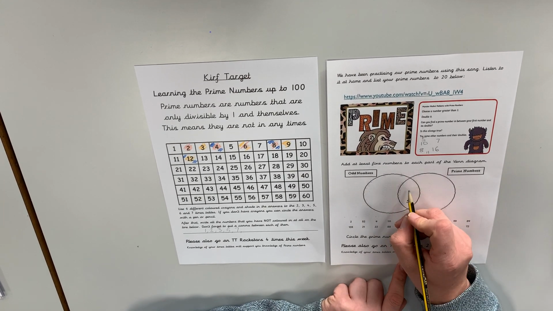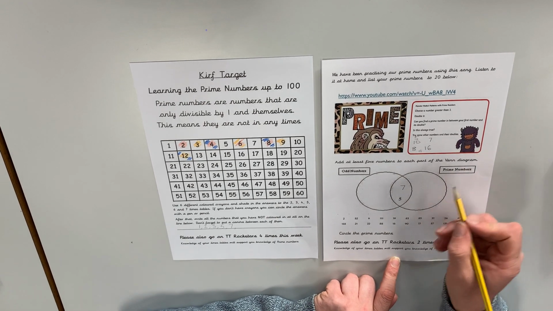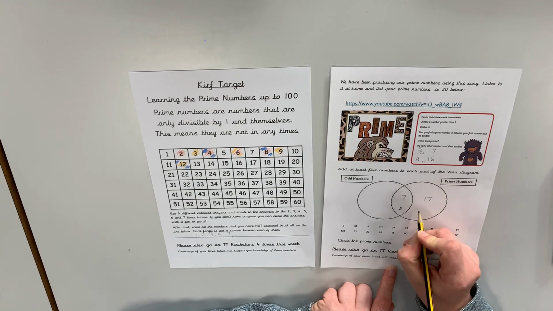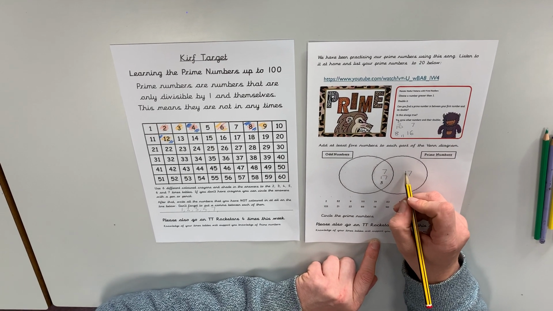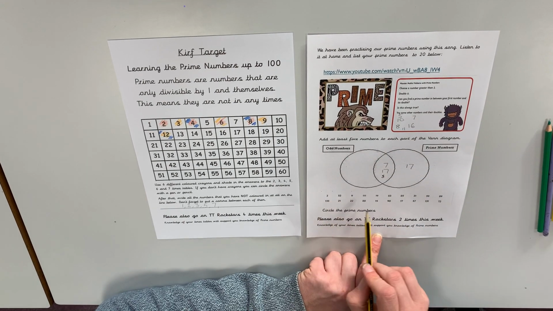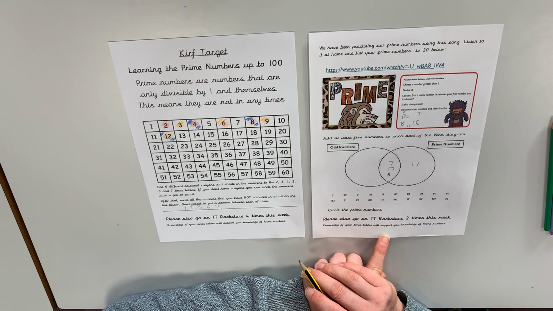So we could have 7, which is an odd and it's a prime. Then we could have 17. Sorry, 17 could have gone in there as well. We could have lots of different numbers that would fit in here. Try some of the ones at the bottom that would help you, and then obviously have a little go at circling those numbers.